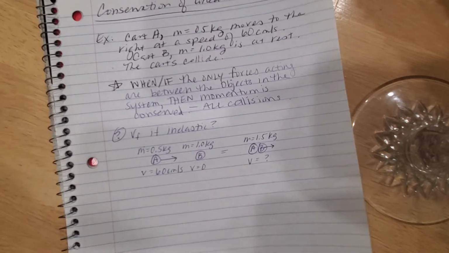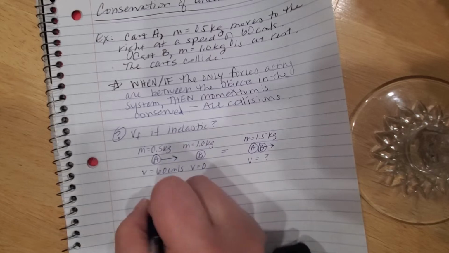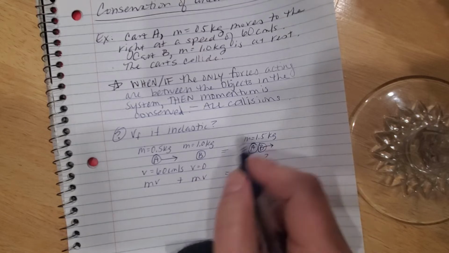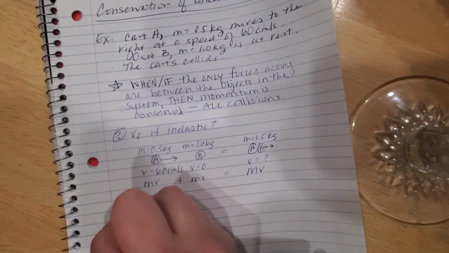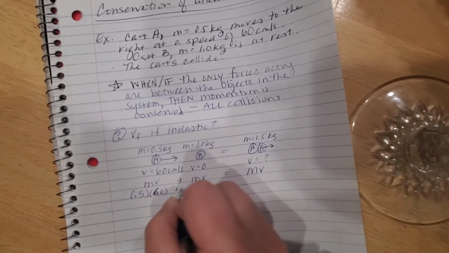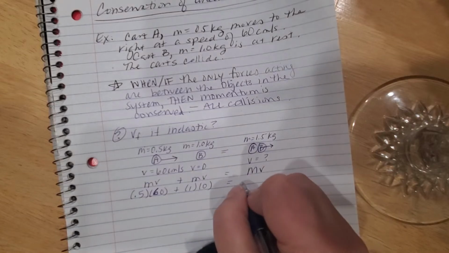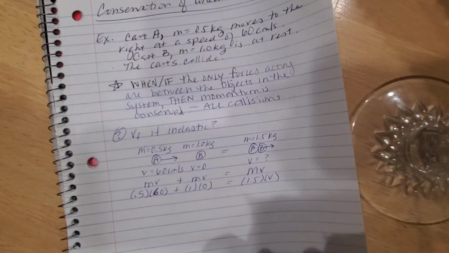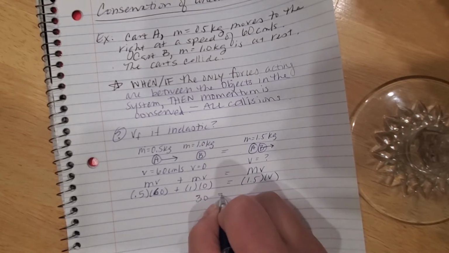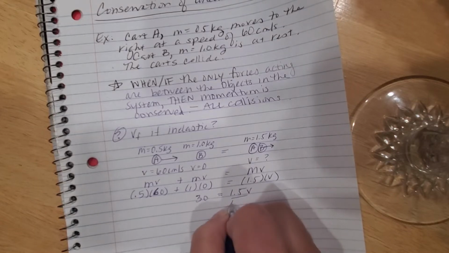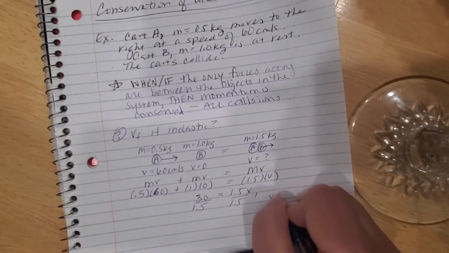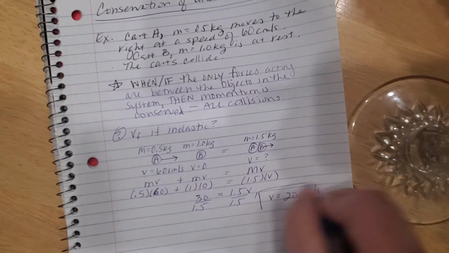Now we can shake the equation right off the picture. mv plus mv equals mv. I like to put an mv for each piece. Then we're looking at 0.5 times 60 plus 1 times 0 equal to 1.5 multiplied by v. We'll break that down all the way to 30 equals 1.5v. Divide both sides by 1.5. We have v equal to about 20 centimeters per second.